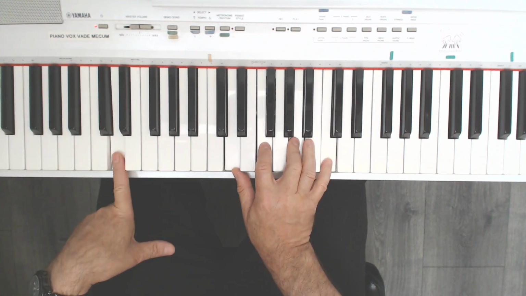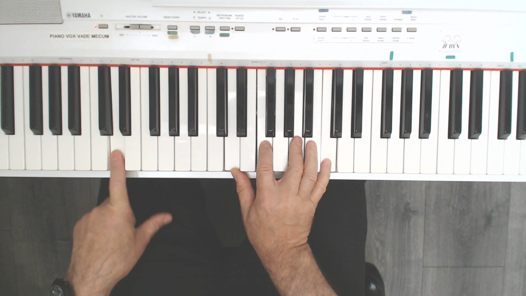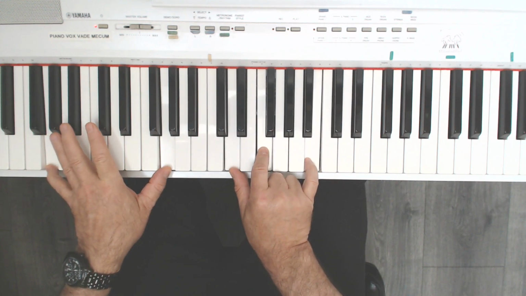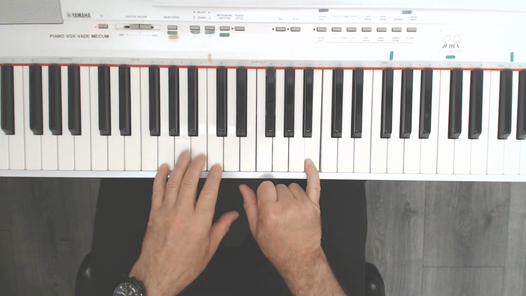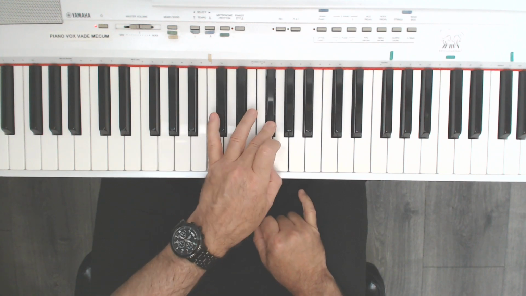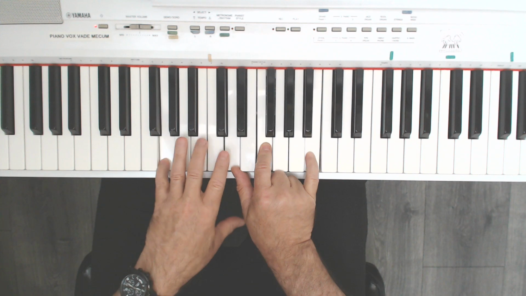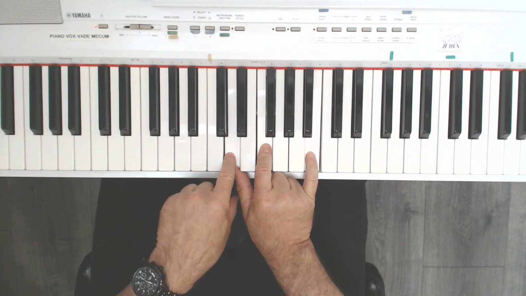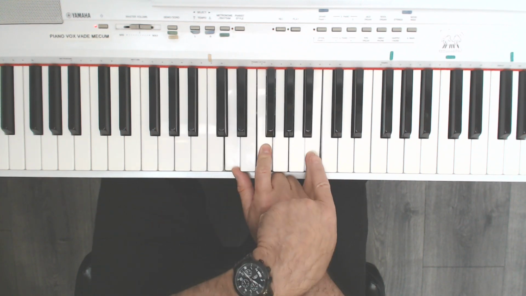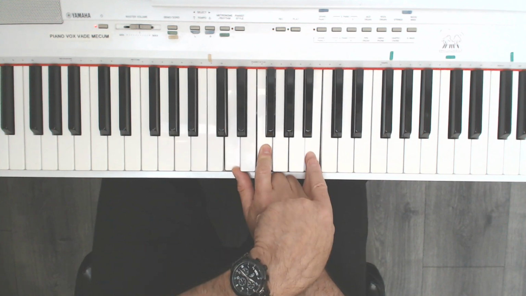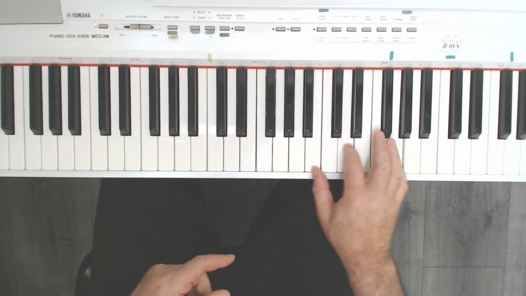Of course you play the root on the bass, okay? Then the G7, root of the scale of G: 1, 2, 3, 4, 5, 6, major 7, root, okay? We are just playing the 5th, the 7th, and the 3rd, which comes on the top with an inversion, okay? You see?